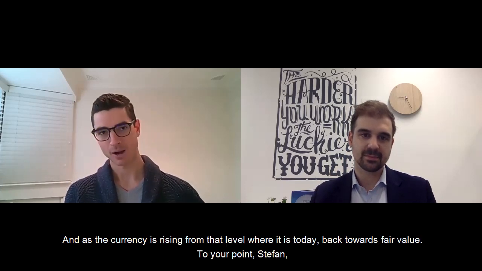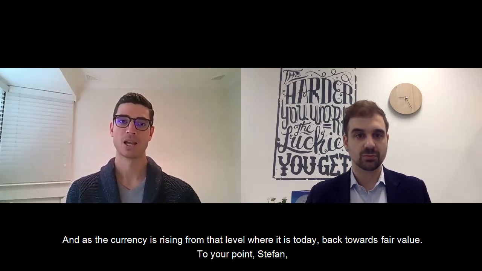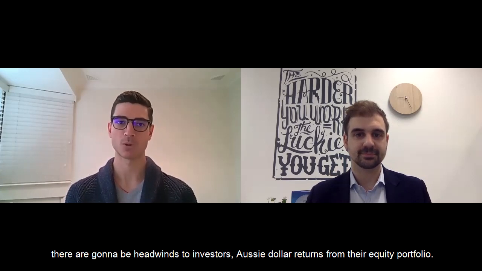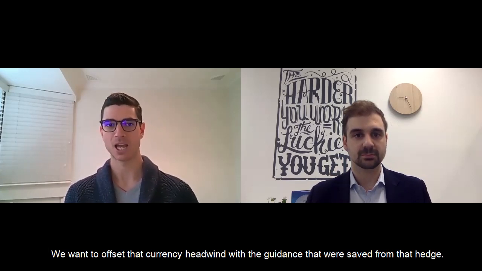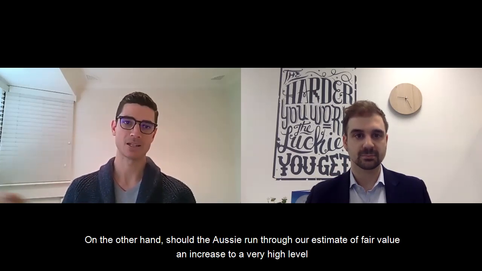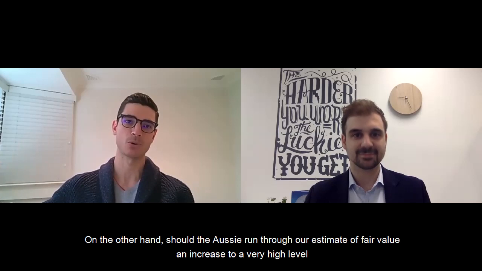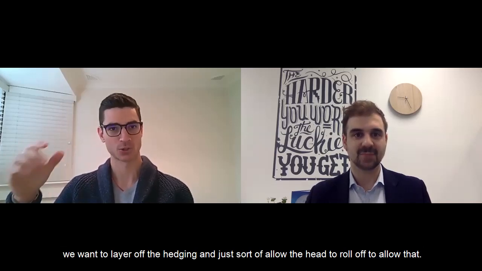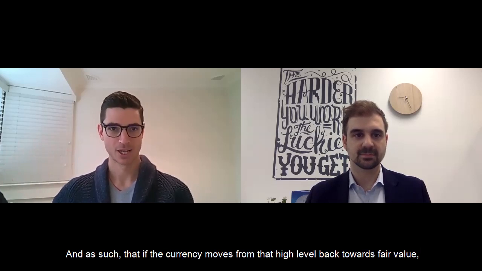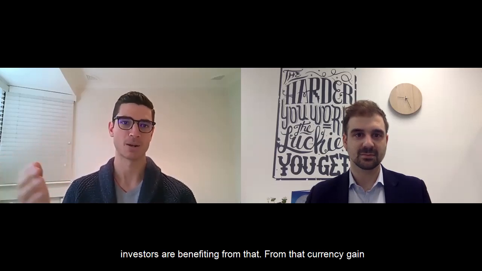And as the currency is rising from that level back towards fair value, to your point, Stefan, there are going to be headwinds to investors' Aussie dollar returns from their equity portfolio. We want to offset that currency headwind with the gains that they'll receive from that hedge. On the other hand, should the Aussie run through our estimate of fair value and increase to a very high level, we want to layer off the hedging and allow the hedging to roll off to a lower level, such that if the currency moves from that high level back towards fair value, investors are benefiting from that currency gain.